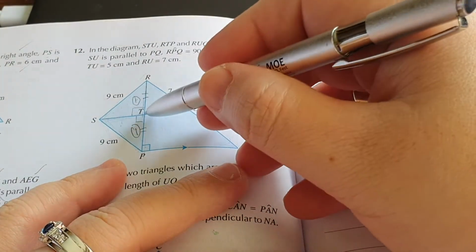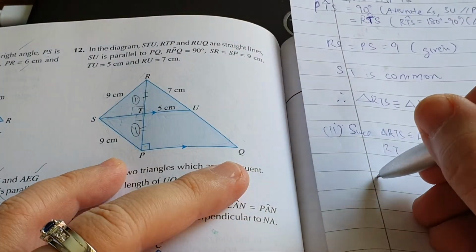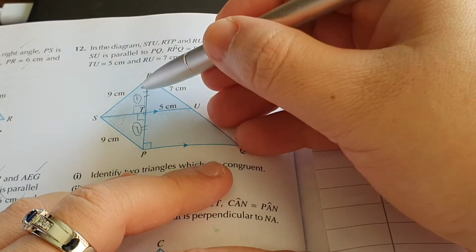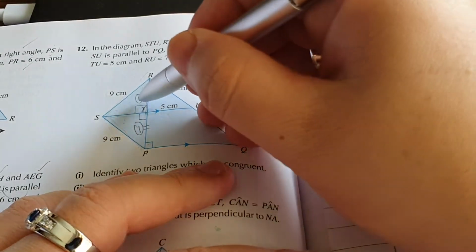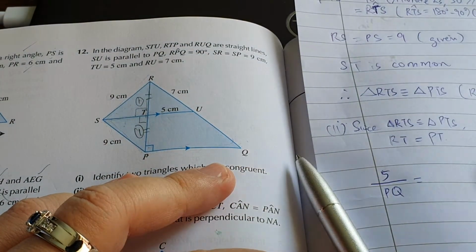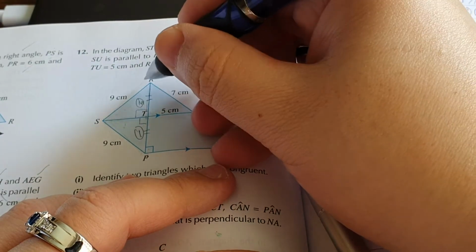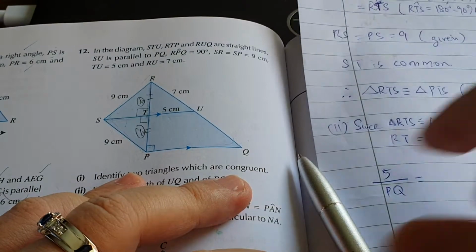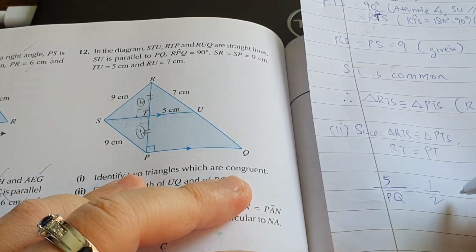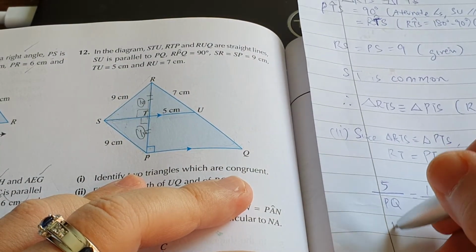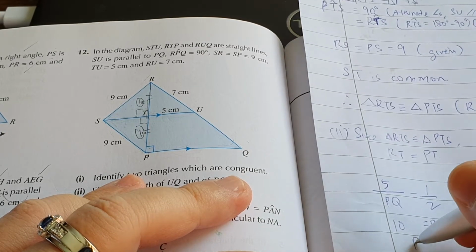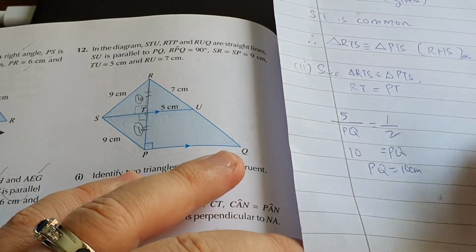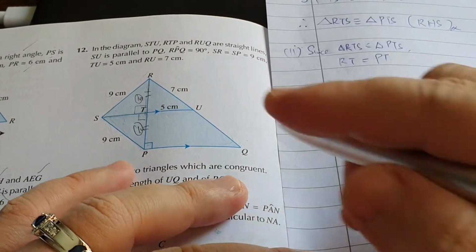Okay, small over big PQ, right, is equal to small. You see, we don't need to know the actual height of this small one. We just need to know that it's 1 unit. This is like another 1 unit. So it's 1 out of 2, right? Then you cross multiply. This will be 10 equals PQ. PQ equals 10 cm. So that's all, you see. So that's how powerful these similar triangles are.